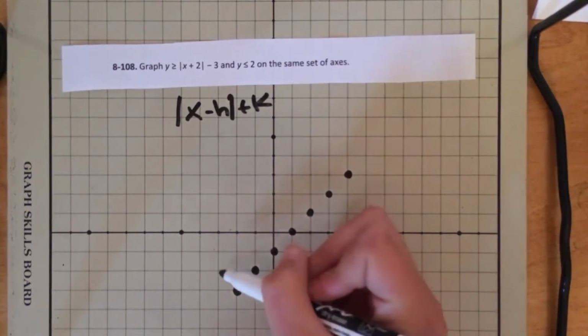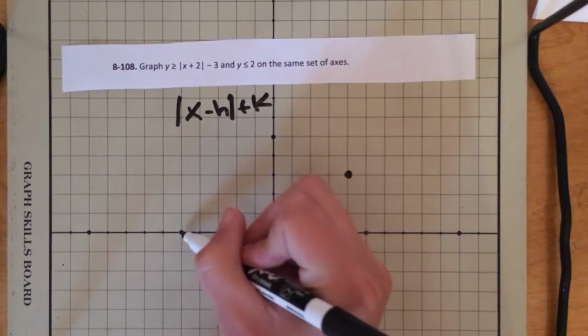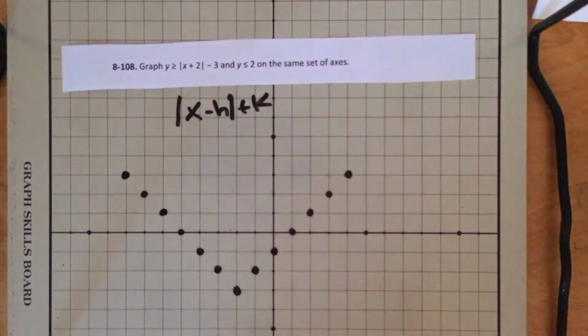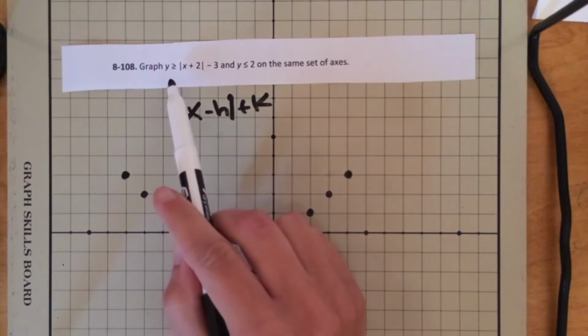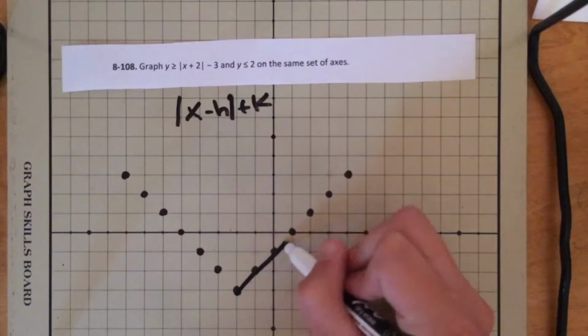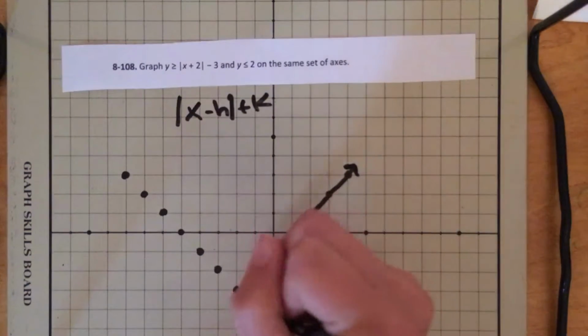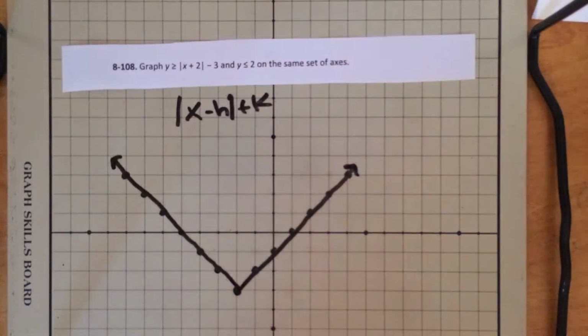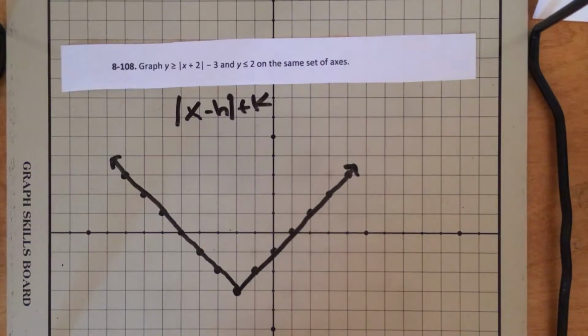Probably good. Other direction. Okay, so now let's figure out how I'm going to connect the points. And because it's an equal to underneath this inequality, that means it can be a straight line, a solid line. So I'm going to connect them there and then put arrows on the ends, as best I can here. You should use a ruler or something. Okay, so now we're going to draw the other graph, and then I'll come back and shade where you're supposed to shade.